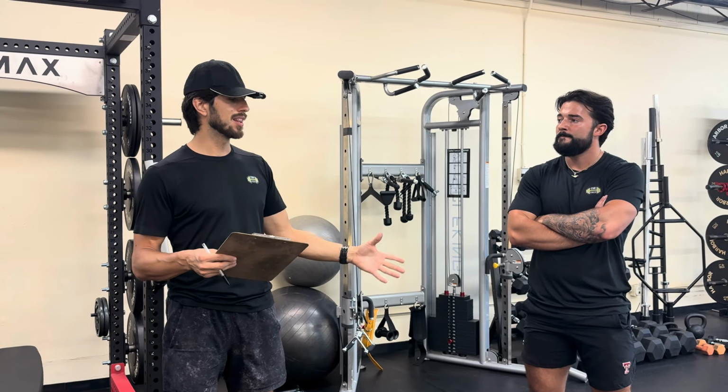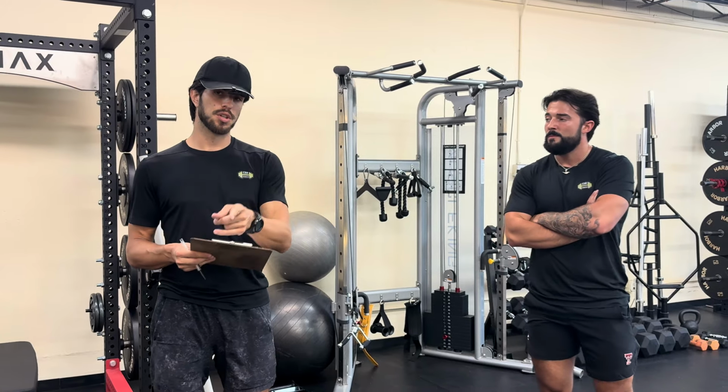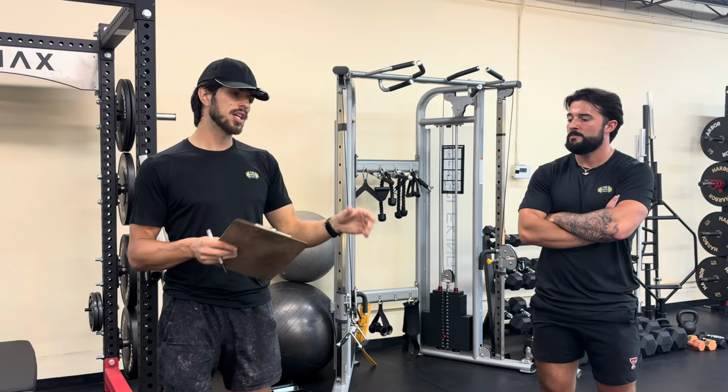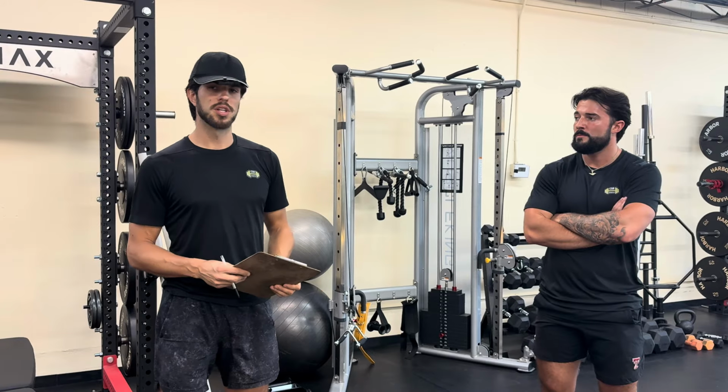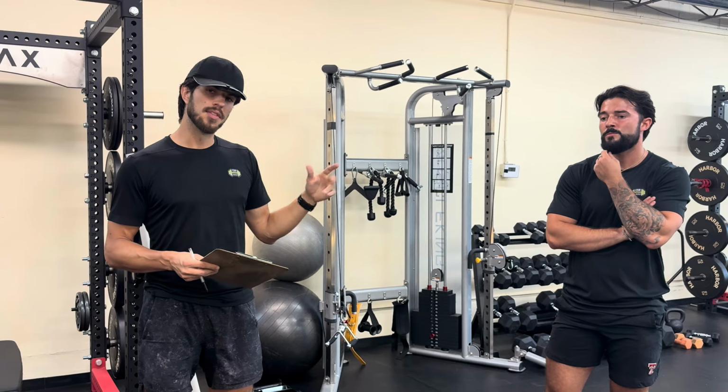You'll explain some of them to the client to make sure they have a good understanding that you know your stuff. But really, it's for you to know, all right, this is where they're starting, and this is how I create a program that is going to address their goals, what their body needs from a mobility standpoint, and then also what they could use from a strength standpoint.